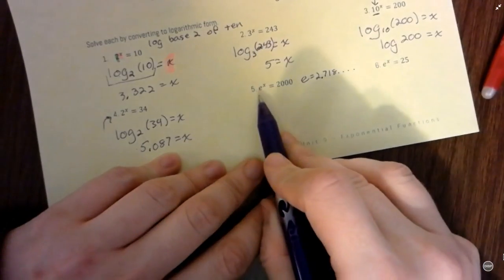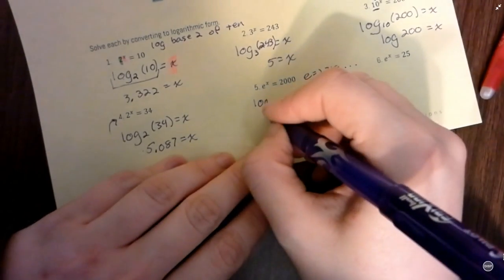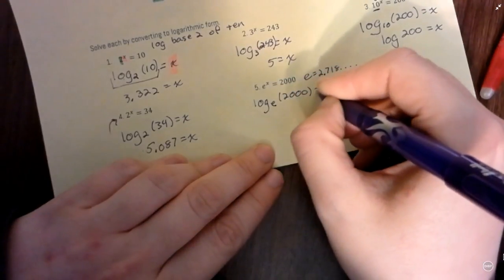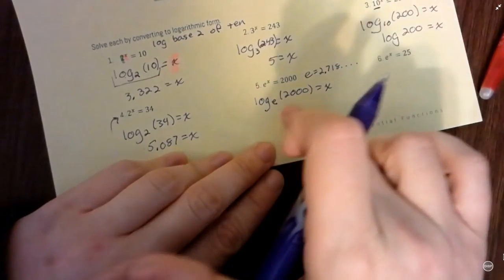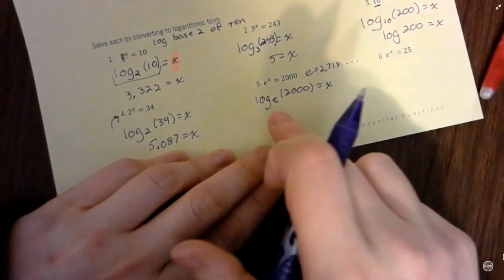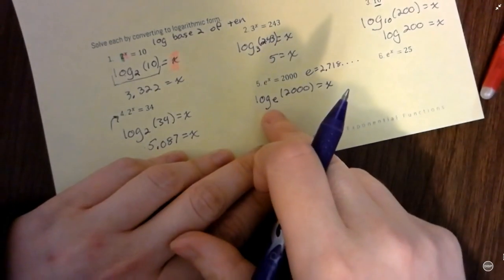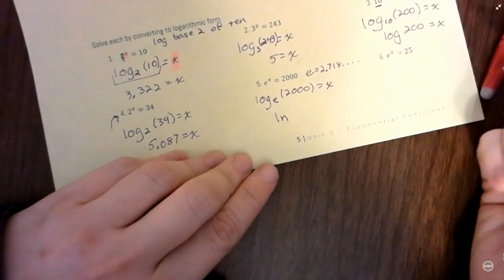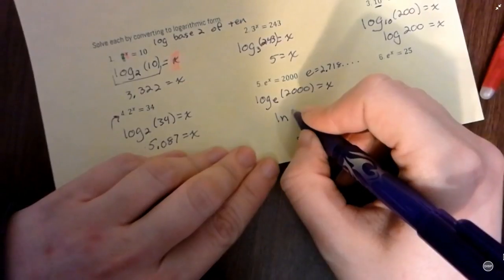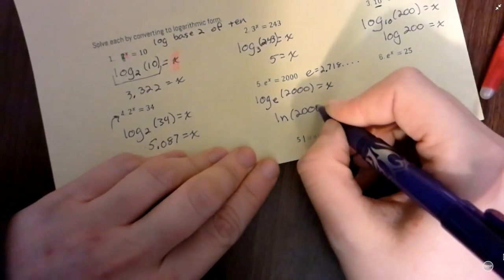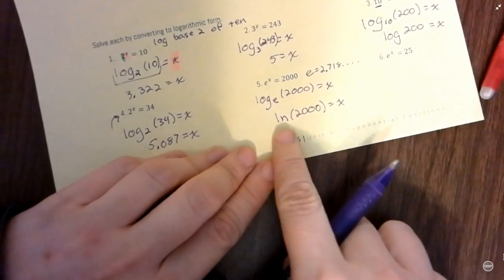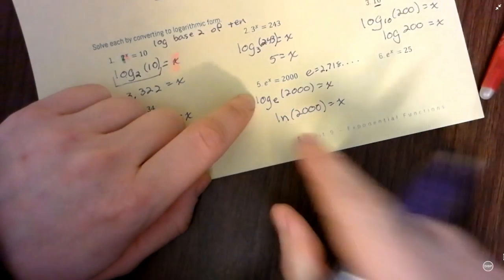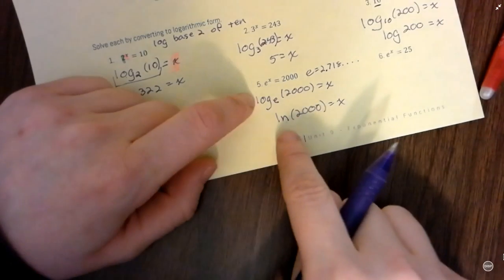So we're going to start like usual. We're going to do log base e of 2000 equals x. Now, log base e has its own special log. Sometimes you'll see it abbreviated with ln, which means natural log. ln 2000 equals x. So if you see ln, just know it's the same as log base e. It's just its own nickname because it does come up so often in some fields.